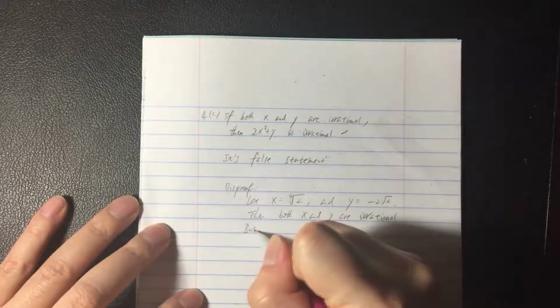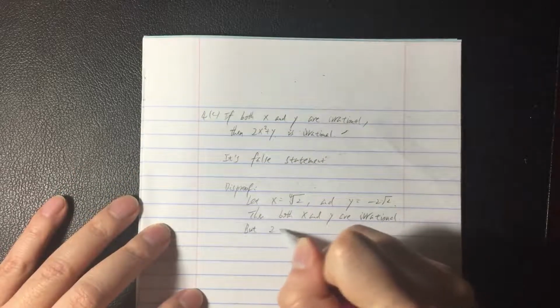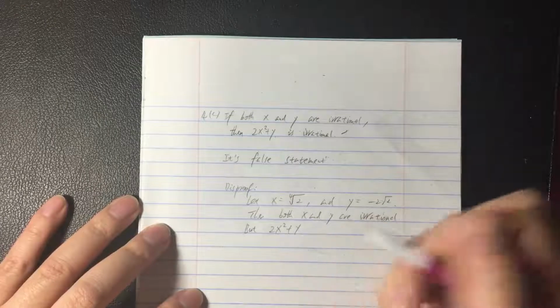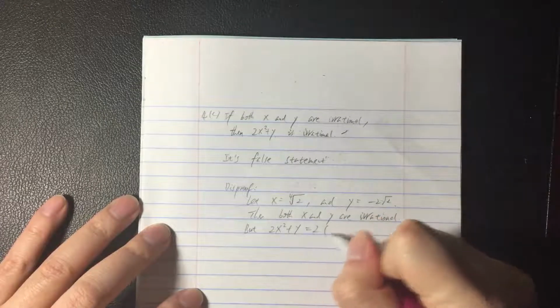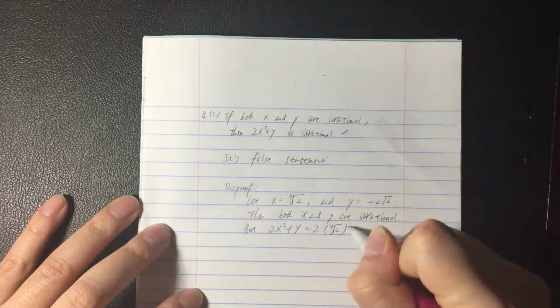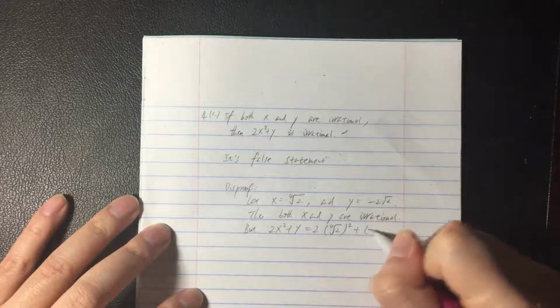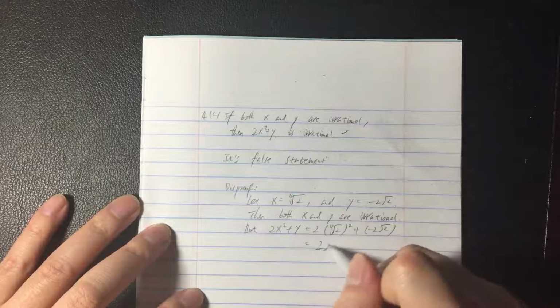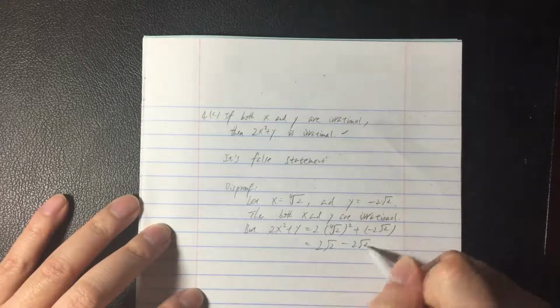But 2x squared plus y equals 2 times the fourth root of 2 squared plus negative 2 radical 2. That can be written as 2 radical 2 minus 2 radical 2, which is 0.